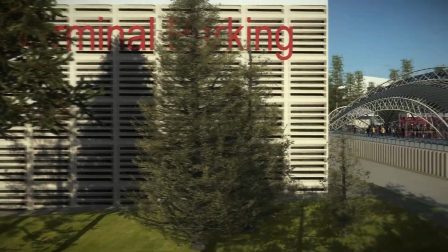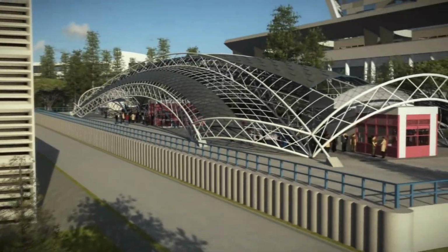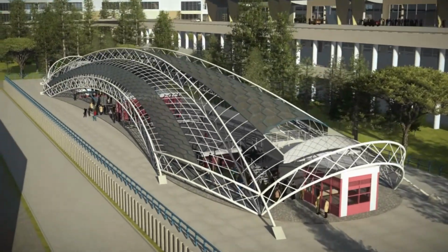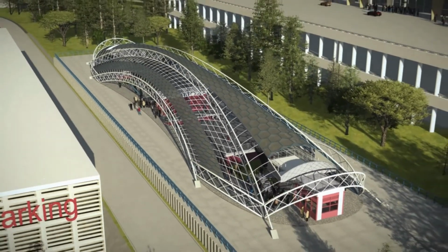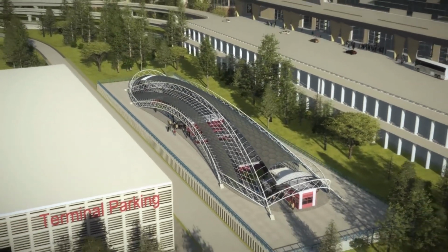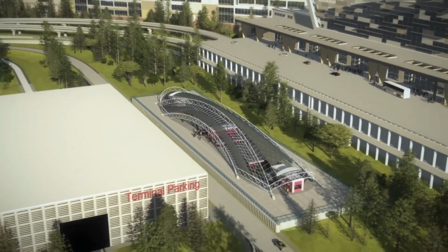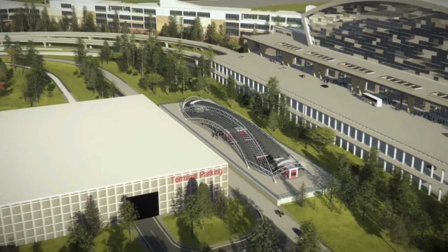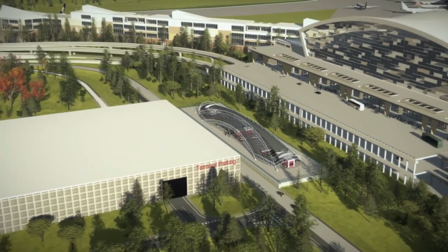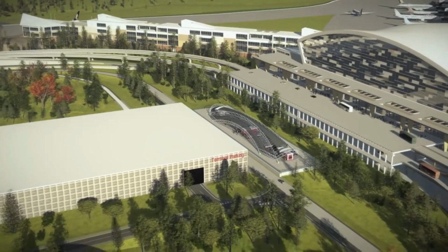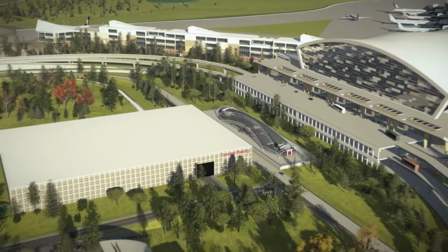Another example, so this is now a complete airport. It has been done with AECOsim Building Designer. This roof structure has been done with AECOsim Designer and Generative Components. And you can see that even large projects are not a problem to work with LumenRT.